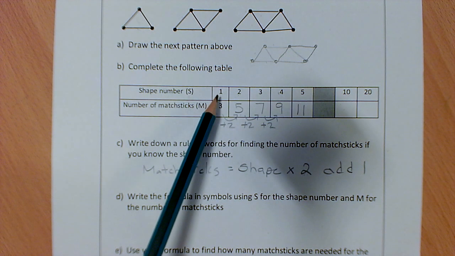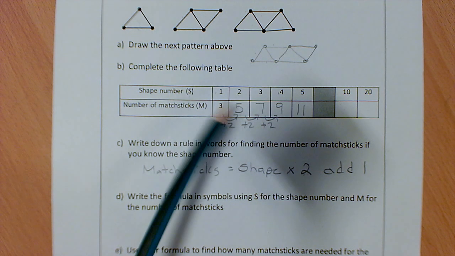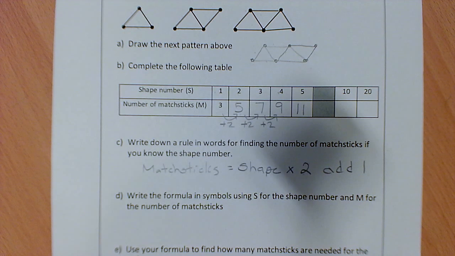Let's try it again just for the first one. So I'm going to take my shape number, 1, times it by 2, which is 2, and add 1, and I'm going to get 3. So that's, in words, what we're doing.